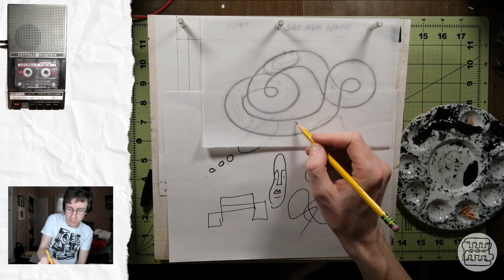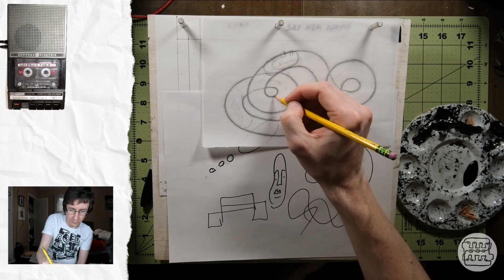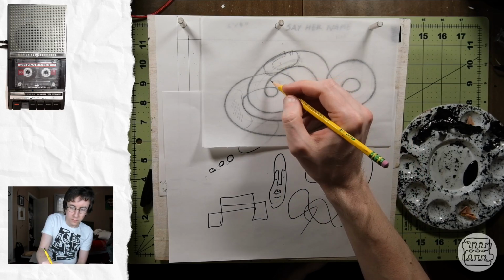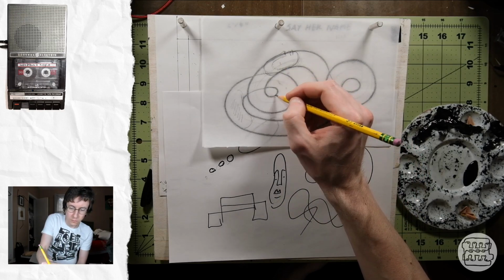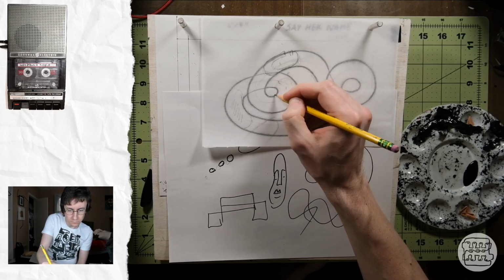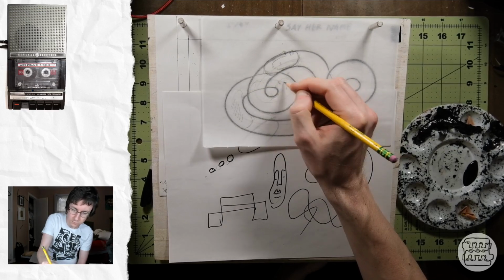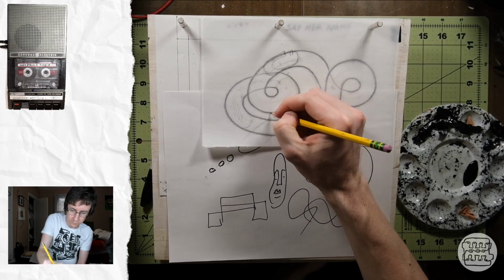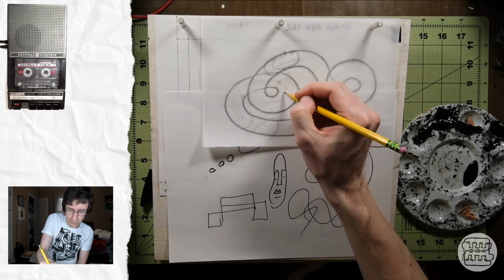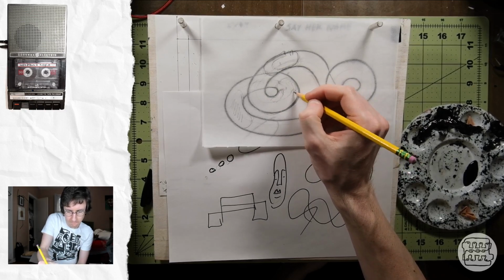Then twist. So that means that as it turns here, it starts to twist to be forward.